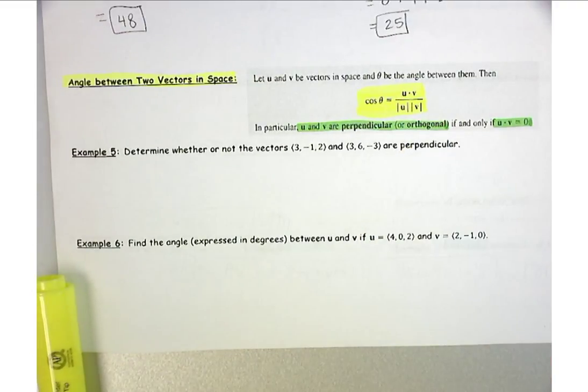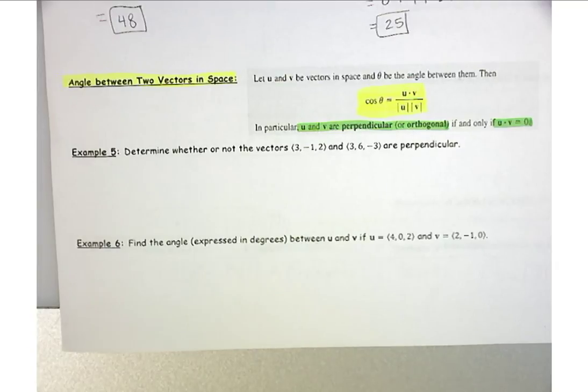All right, so for example 5, it says determine whether or not the vectors are perpendicular. So to figure out if they're perpendicular, what do we have to find? The dot product. Okay, all we have to do is find the dot product. So if the dot product is what, then we know that they're perpendicular? 0. Okay, so go ahead and find that.